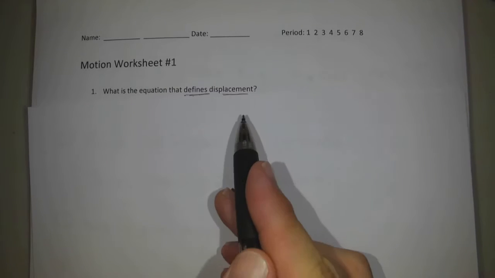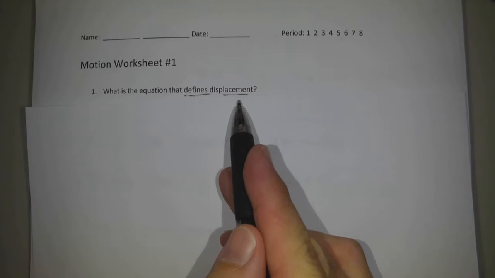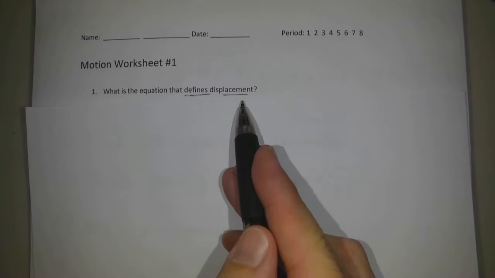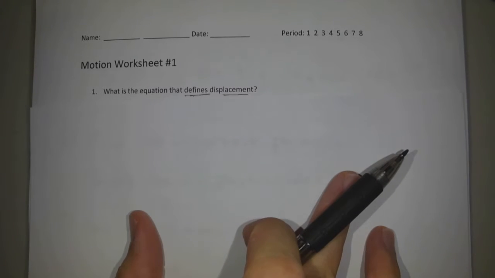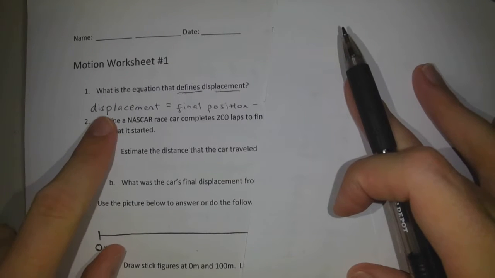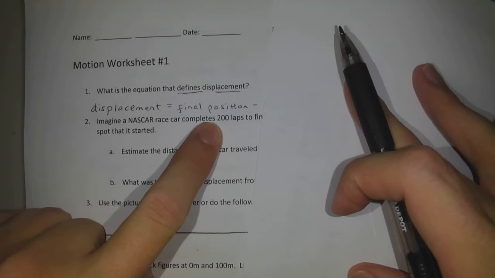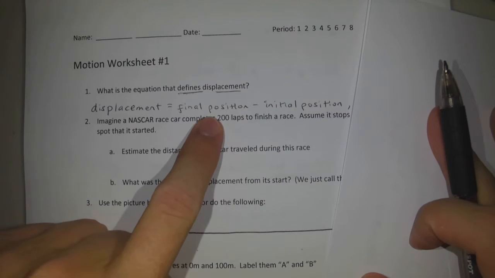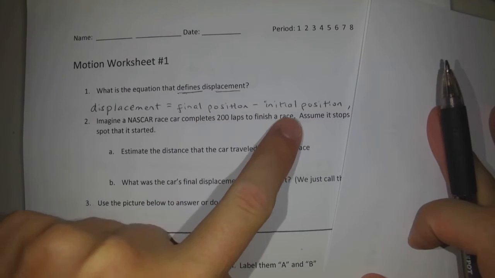Displacement is how far and in what direction you go compared to where you started. It's how far you end up from where you started. I'm going to write that in just a little bit of a different way. Displacement is your final position minus your initial position. How far you go from where you started.